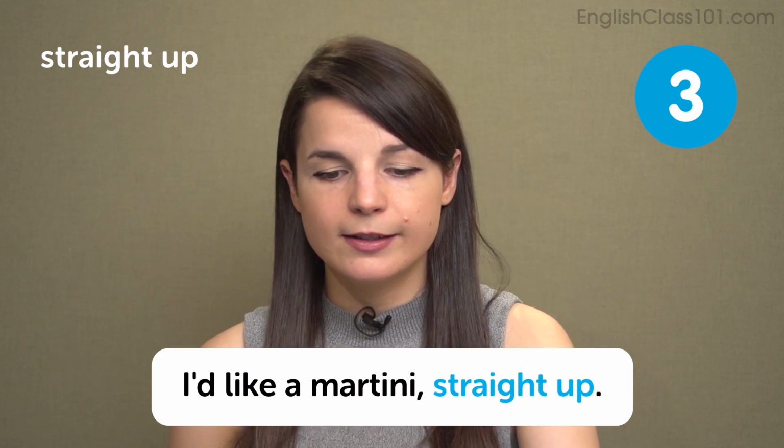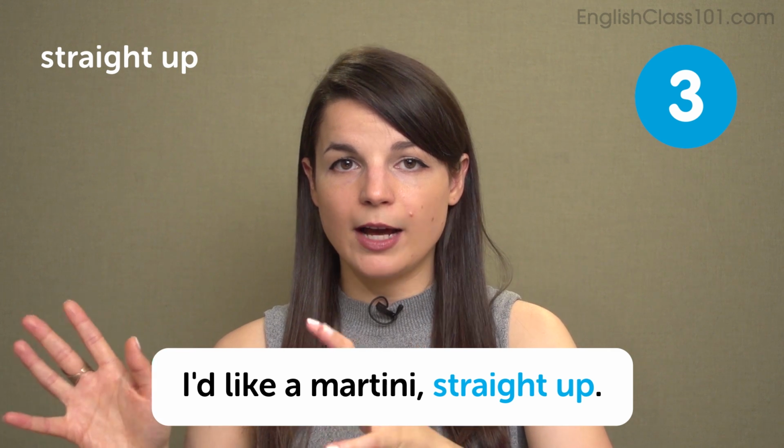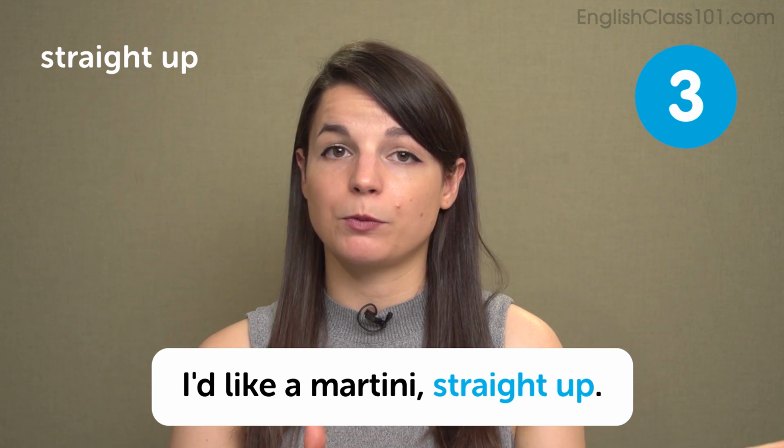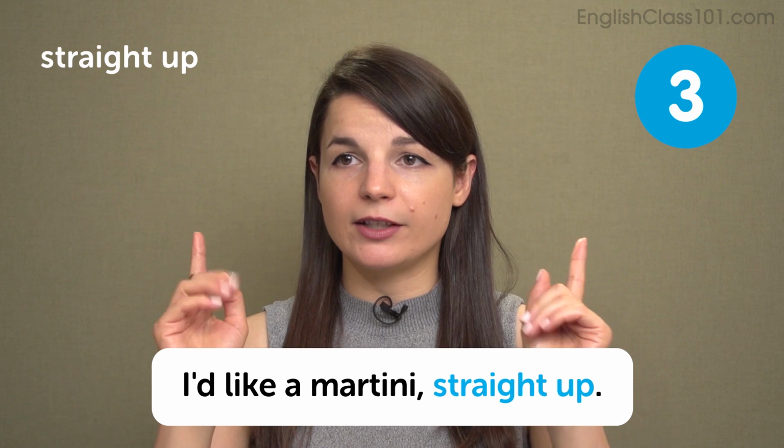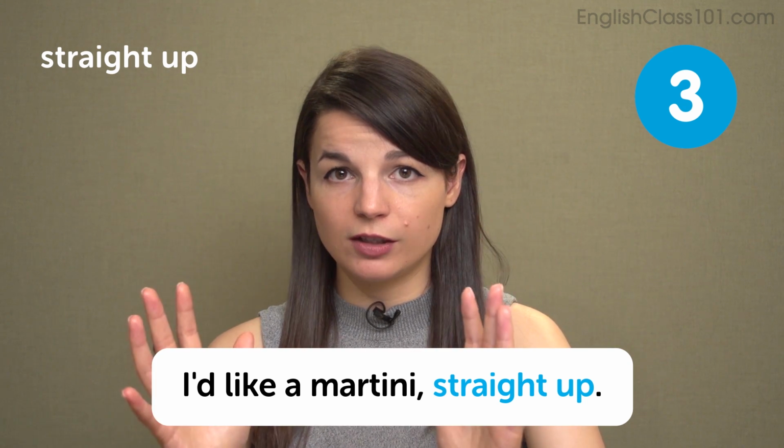Straight up. The next expression is straight up. So a straight up drink is different from an on the rocks drink. A straight up drink is chilled with ice, but it's strained. So there's no ice in the drink, but it has been chilled with ice. So a straight up drink, there's nothing else in the glass, but it is a chilled drink. In a sentence, "I'd like a martini straight up." Some people use the words straight or straight up, but they mean neat, which is the next word we're going to talk about. So keep in mind, straight or straight up means chilled.